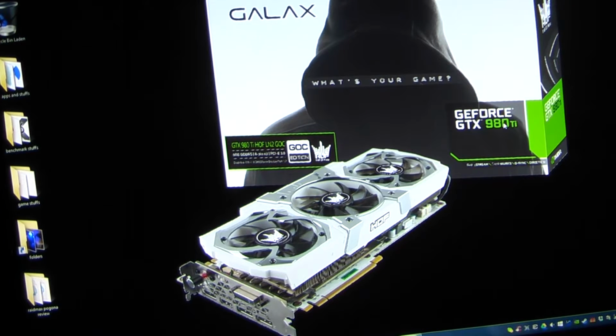Hey guys, Gameboy3800 here once again, and today I'm going to give you overclocking of the GTX 980 Ti Hall of Fame LN2 GOC edition. That is the biggest mouthful for a video card name I've ever had to say. But I guess it's worth it, considering it is such an amazing card.